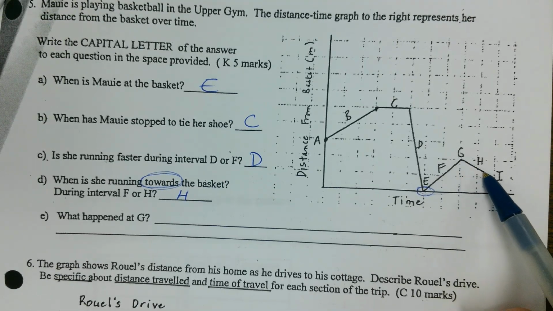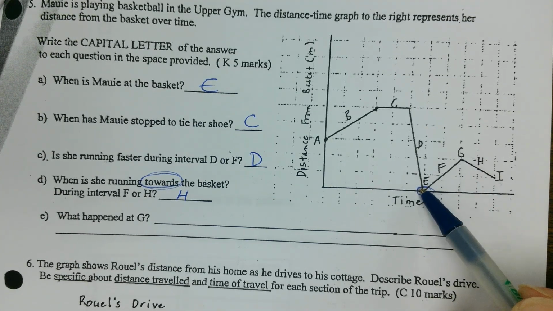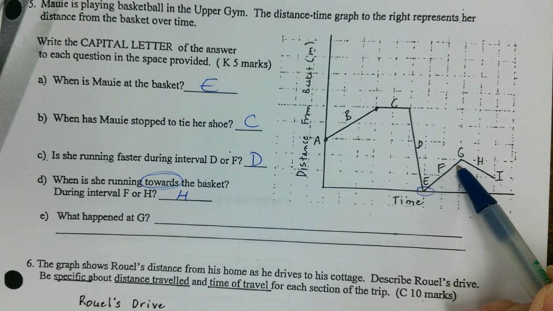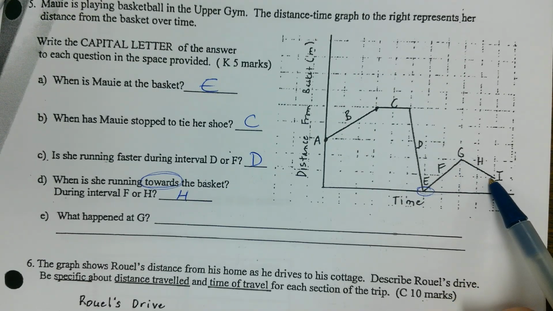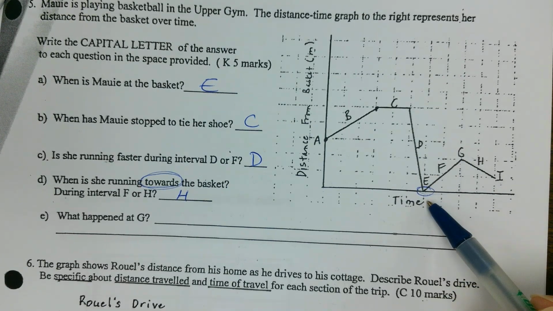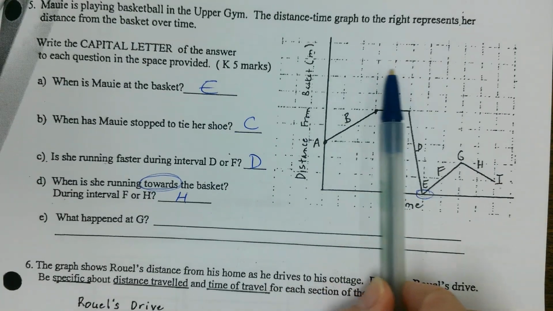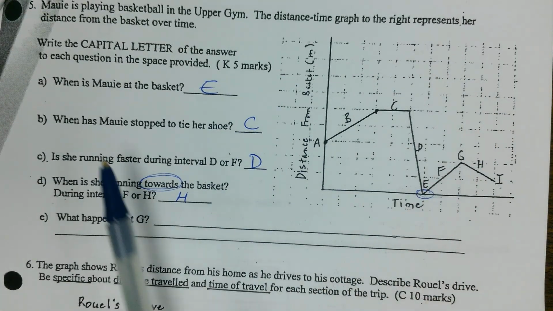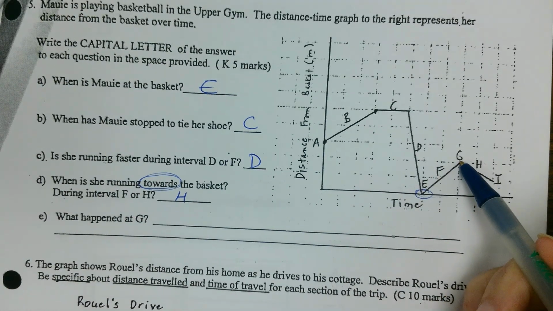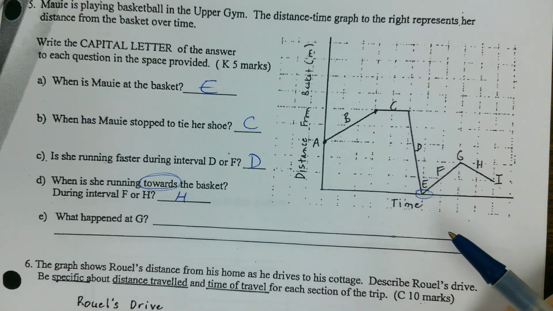And then what happened here? Why are you going back towards your basket? You were playing defense. Pedro? You stole it, and then now you're on offense again. But isn't that supposed to look that way again? Your graph would always move this way. You won't go back. So you don't draw your line back over here.